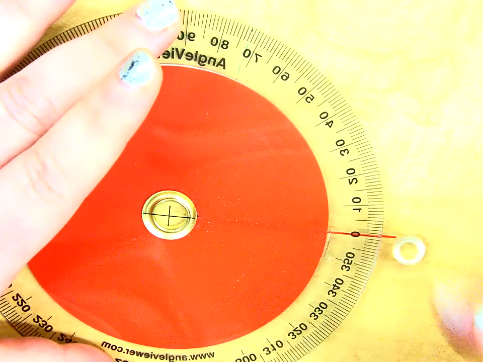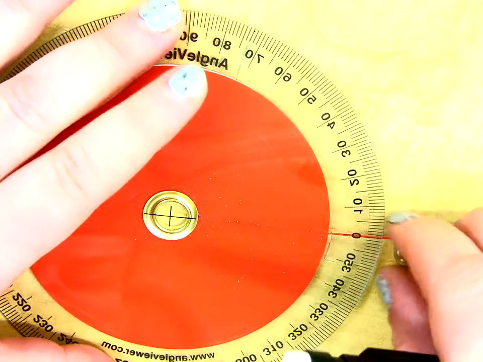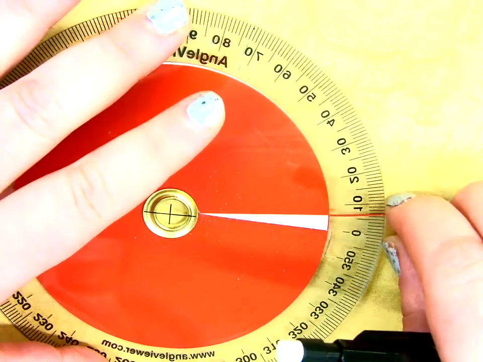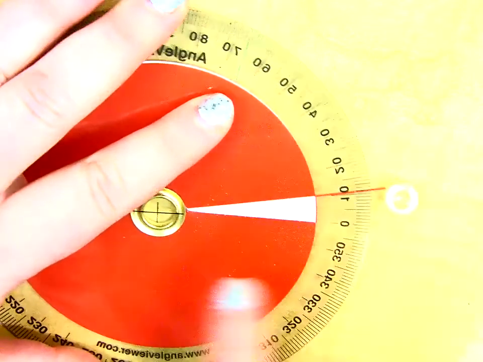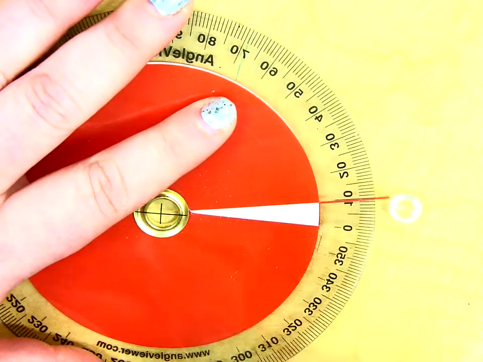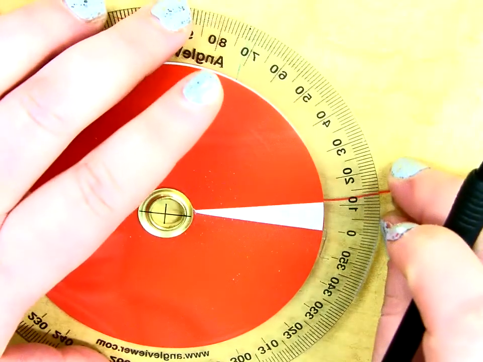So right now both of my sides are lying along the horizontal, but now I could leave one of those sides. It's not moving very well for me. Leave one of those sides along the horizontal, and then my terminal side, I'm just rotating that one ray to wherever I want to leave it off.